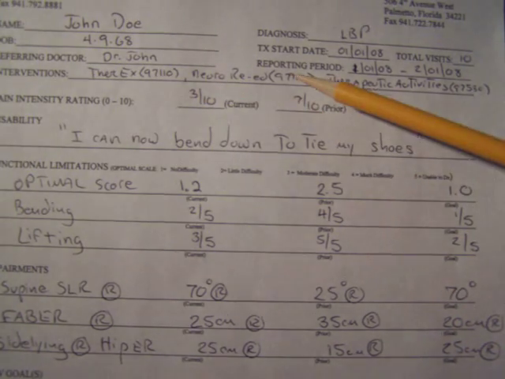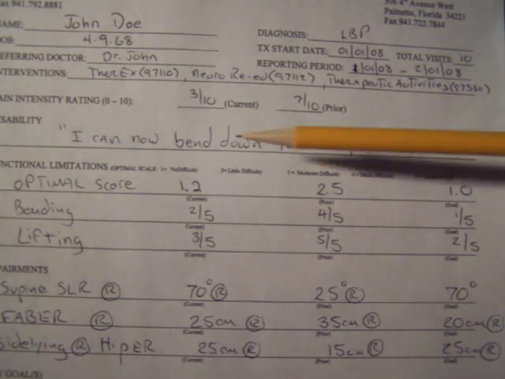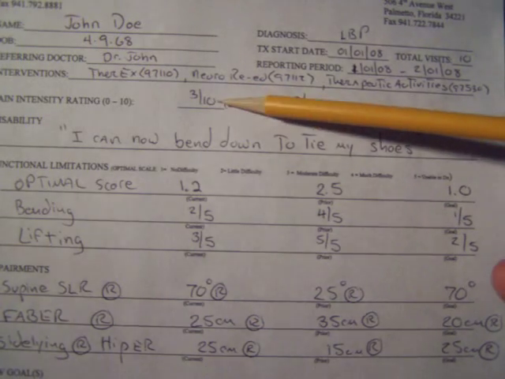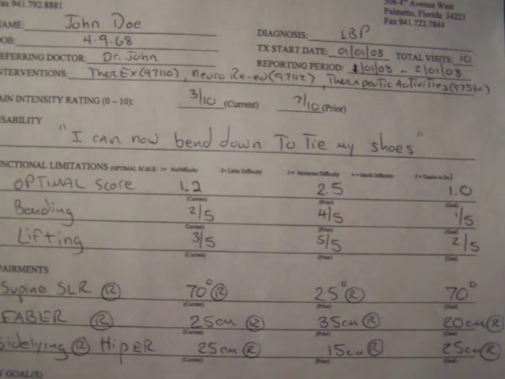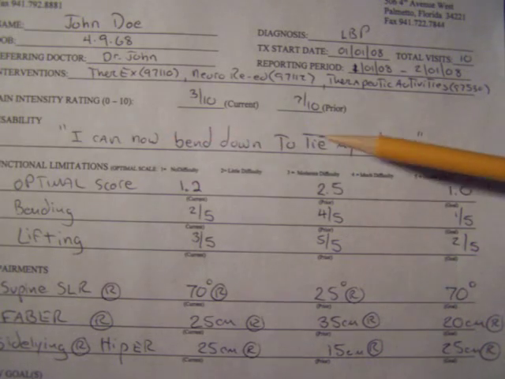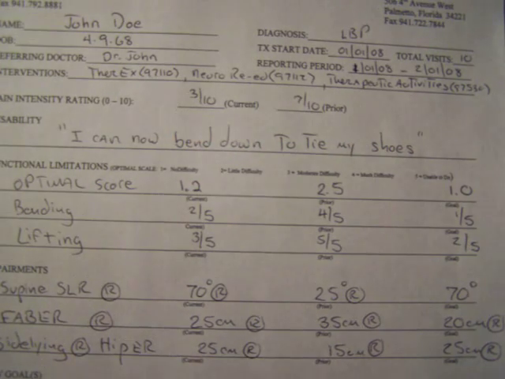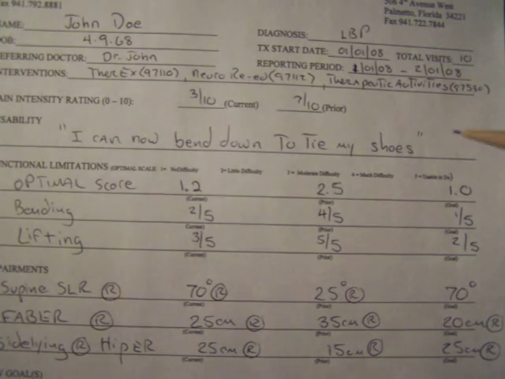I put the CPT codes in so that there's no doubt as to what I'll be billing. I've linked my CPT codes to my measured impairments down here. Pain intensity, this is the only place in the progress note where you want to talk about pain. What you want to talk about are disabilities. You should have a disability statement. This really should replace your SOAP note or your subjective.